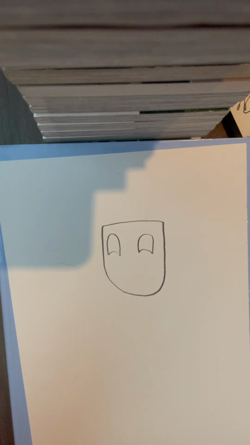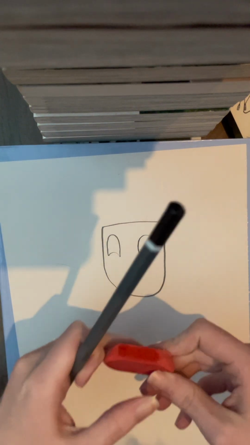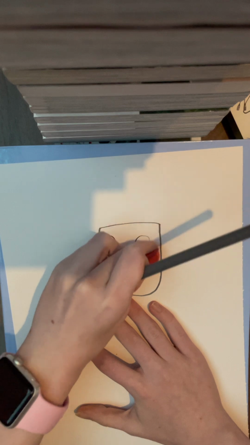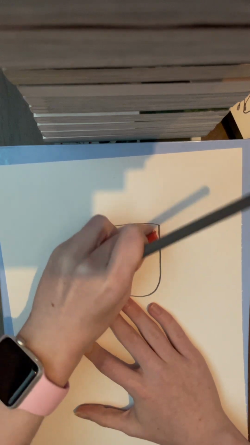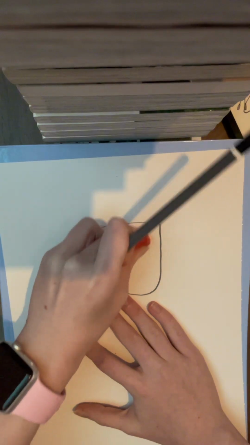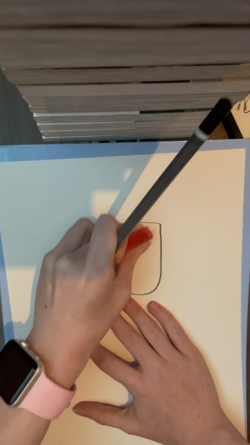Now, this could be better, which is why I am going to quickly get a rubber, which is right here. I'm going to quickly rub this out and do it again. The handy thing with these pencils is that you can always hide your mistakes when you rub them out.